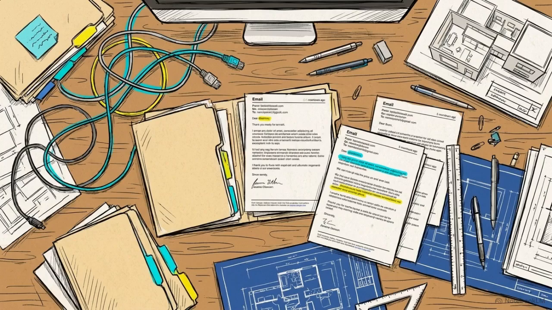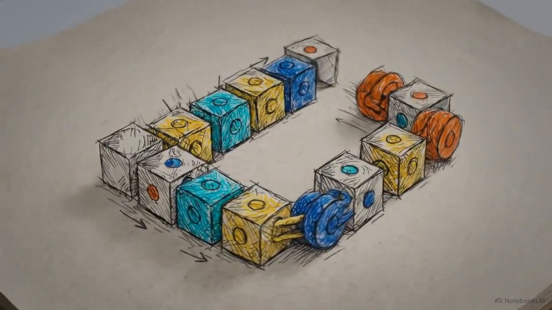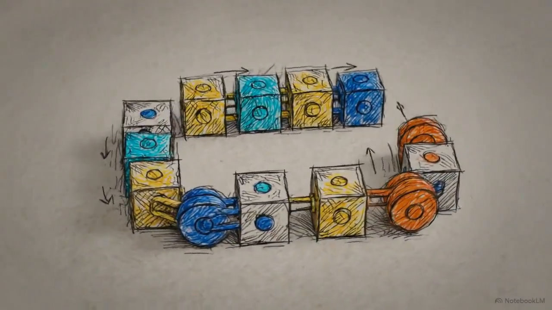Imagine your digital business as a self-operating assembly line. Instead of you manually moving files and emailing links, smart blocks of software do the heavy lifting, snapping perfectly into place to run your entire delivery process automatically.